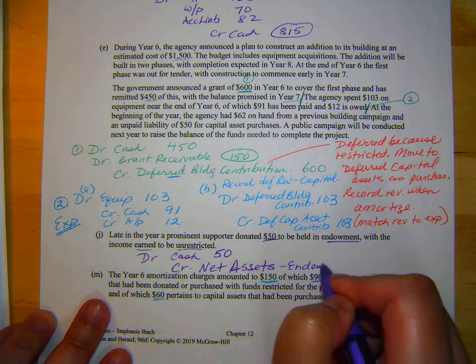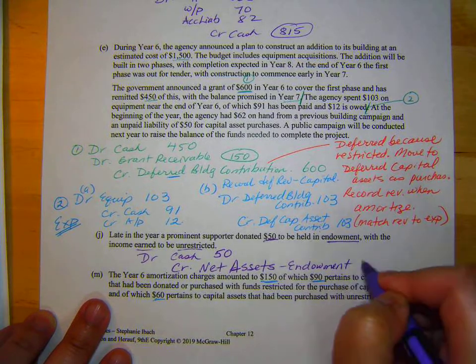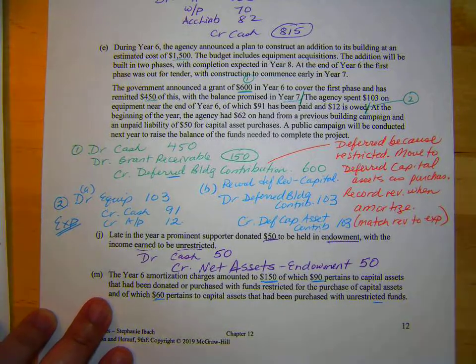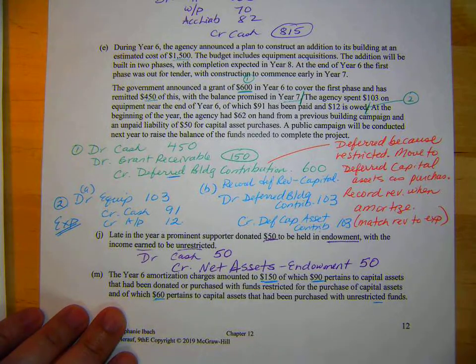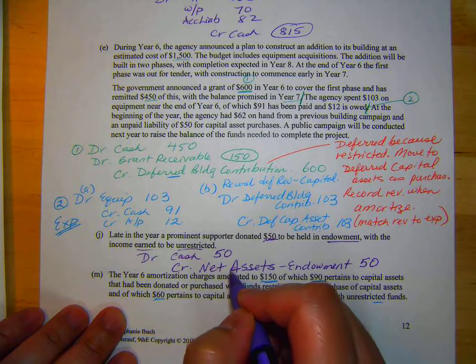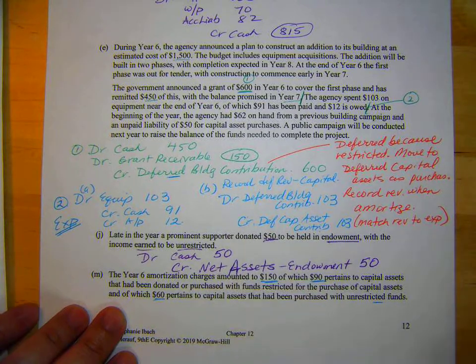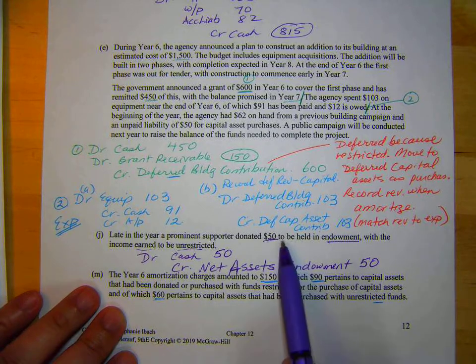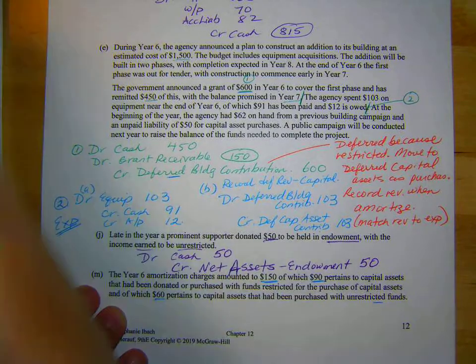You know, sometimes, remember when we did share transactions in 316? Sometimes we wouldn't actually put it to common shares or preferred shares. Like if we did share buybacks and we had a gain, we wouldn't put it right into retained earnings of some kind or contributed capital. This is the same idea. This is not revenue.